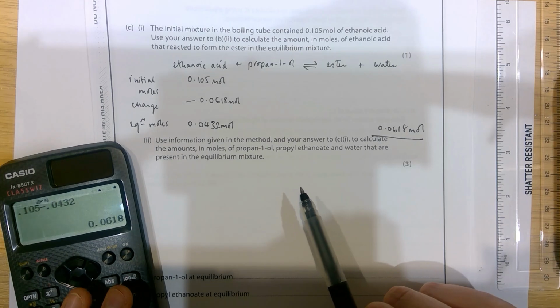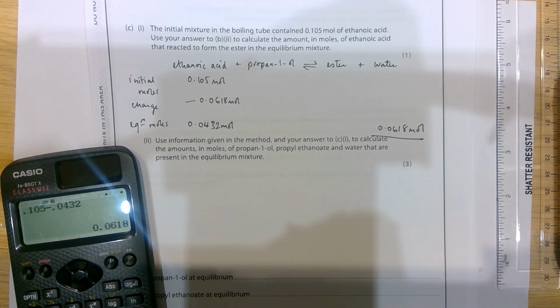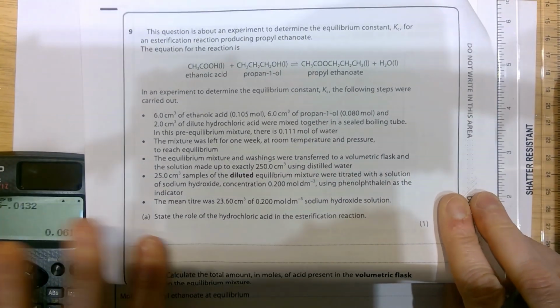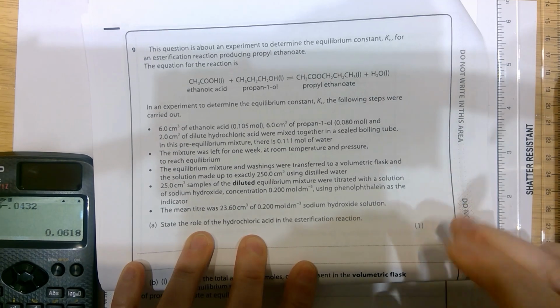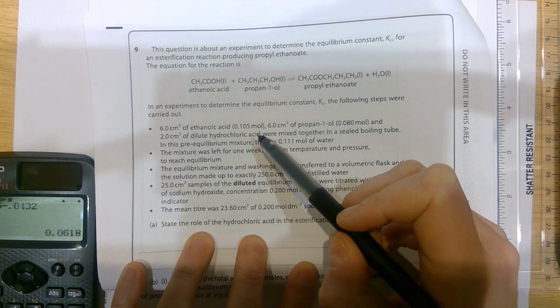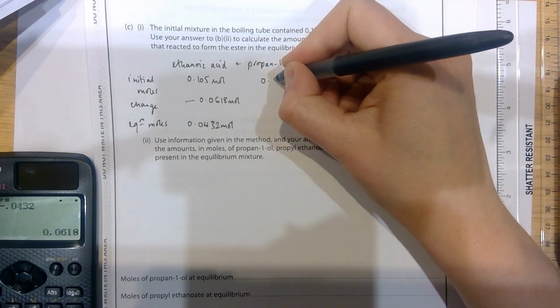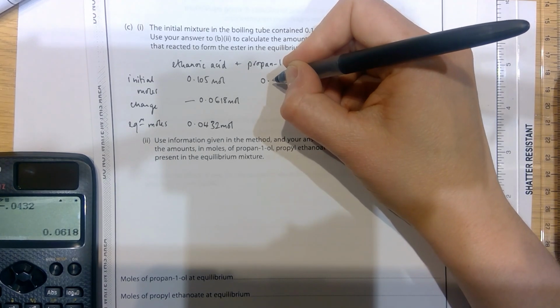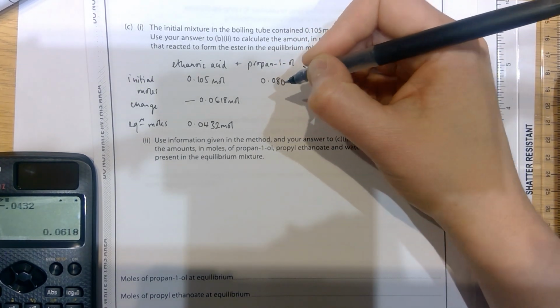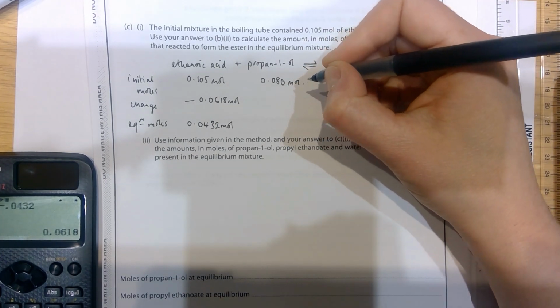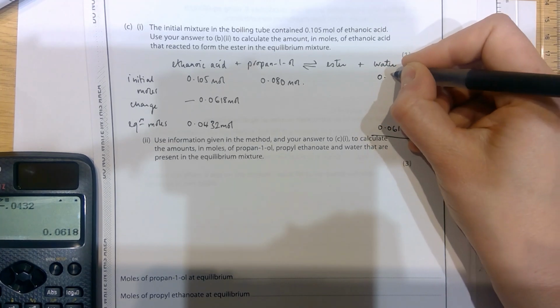Okay, use information given in the method and your answer to calculate the amount in moles of propan-1-ol, propyl ethanoate and water that are present in the equilibrium mixture. So this is where I'm going to go back to the information that I started with and start to fill in my table, because I've got my table in the question before. So we have got, okay, original moles of ethanoic acid I've already written. Initial moles of propan-1-ol, 0.080. So let's put that in up here. I can go back and see that in my pre-equilibrium mixture, look at the question, there's 0.111 moles of water. I'm given that answer.